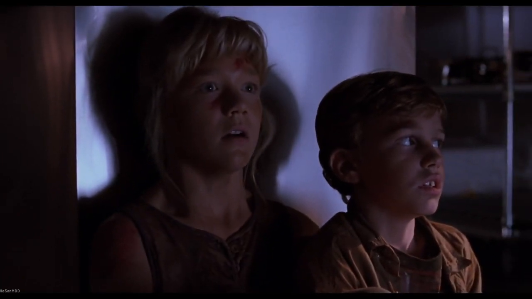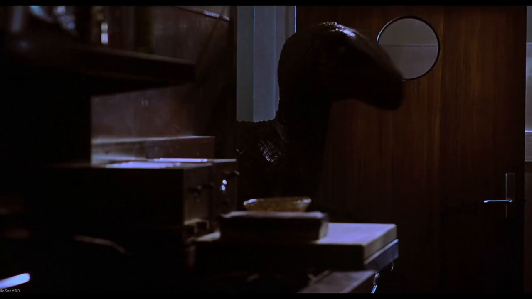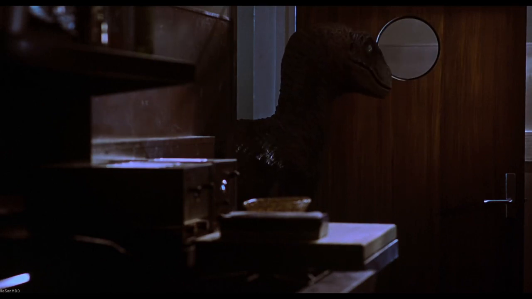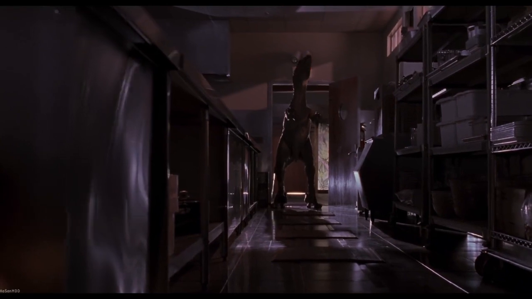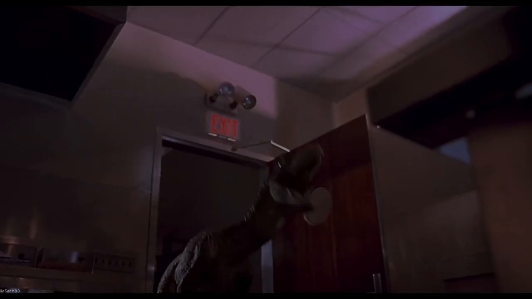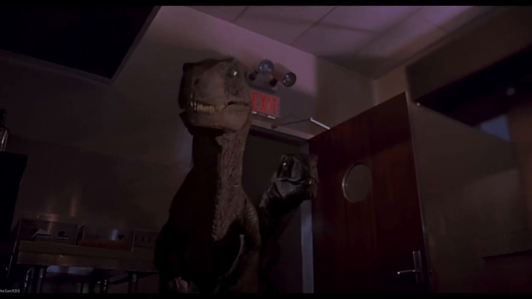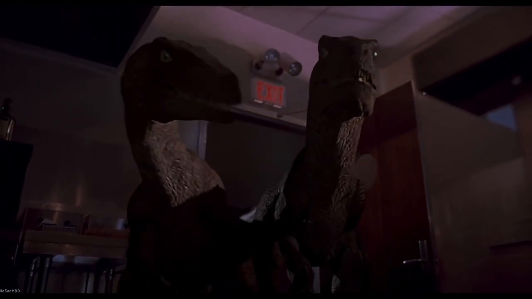As the raptor slowly stalks its prey, the slow progress of this scene adds to the tension and fear. The low position of the camera serves to make the dinosaurs more intimidating and the scene more horrifying.